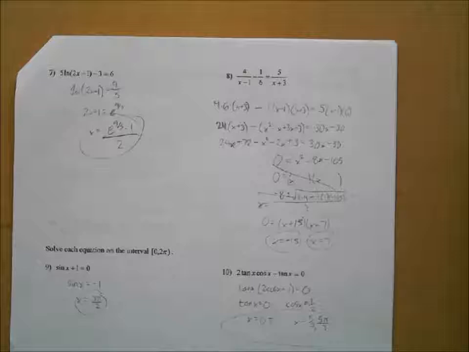So then eventually you should get negative 15 and 7. It does factor. I didn't think it factored originally. I went to the quadratic formula. I was like, wait a minute, that does factor. So that just factored. Okay. Did that answer your question, Lily? Okay.